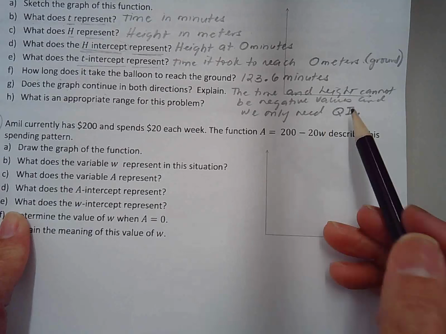Okay, so that's our graph. It's a representation of weeks. We can draw a graph here. Draw your line.